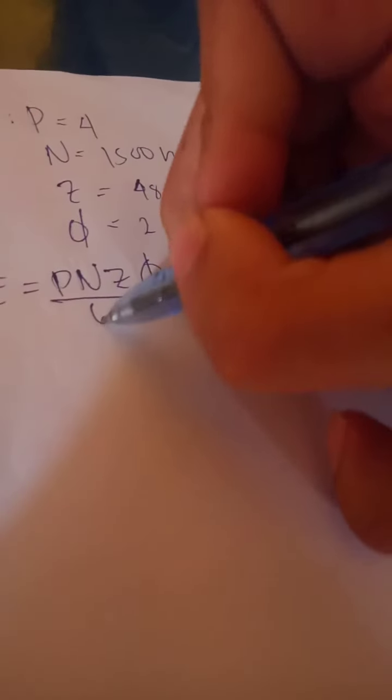Then our formula is E equals P times the speed times our Z times our flux over 60 times the parallel paths.